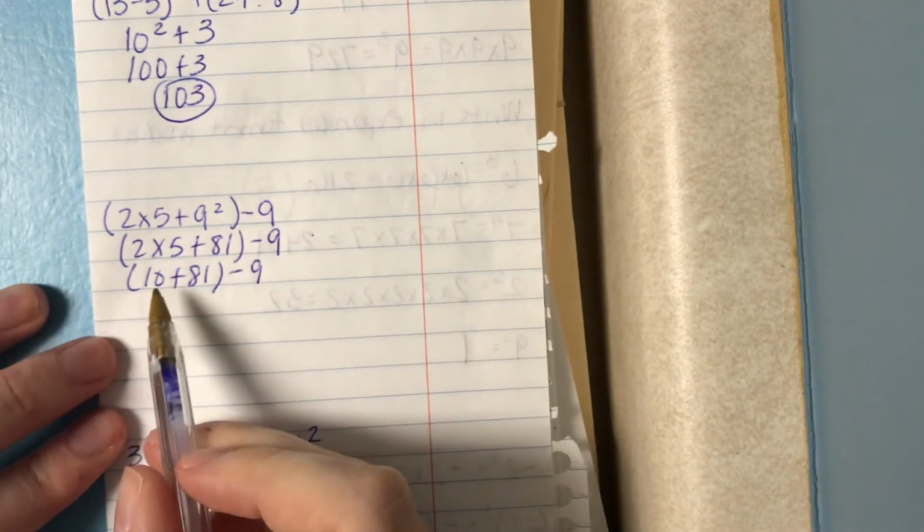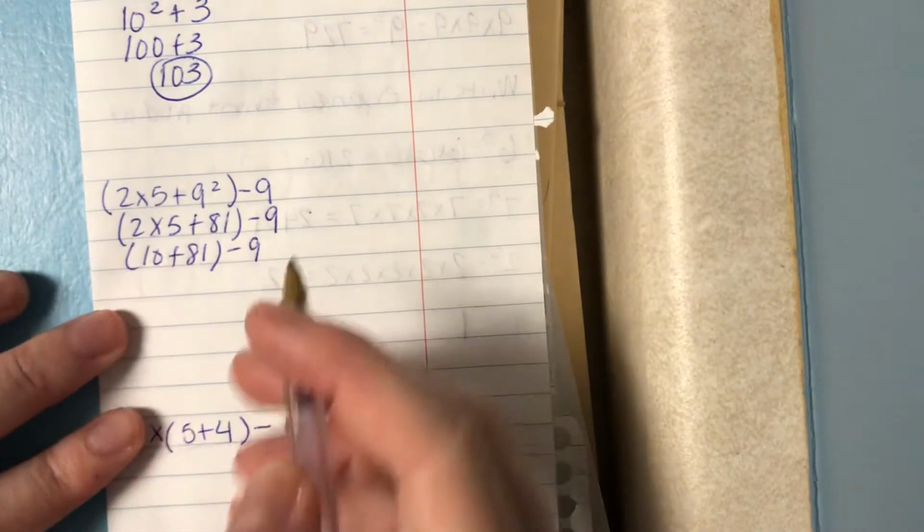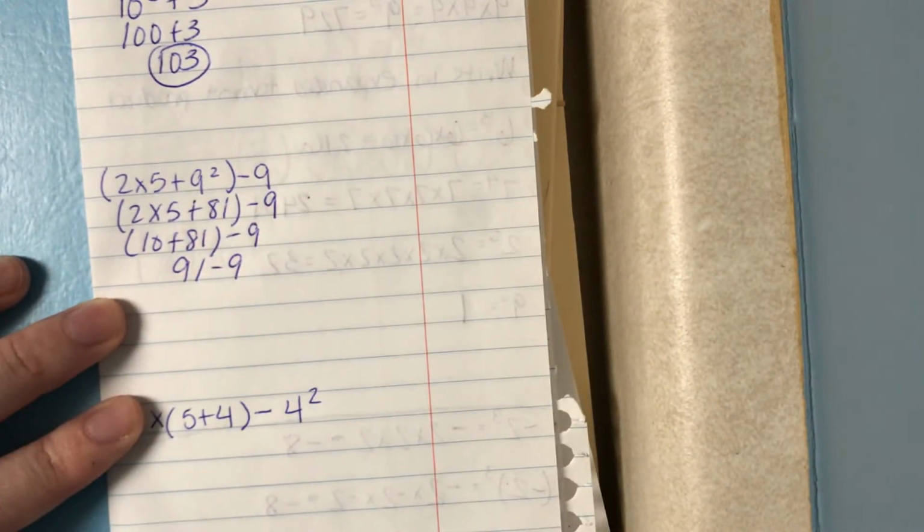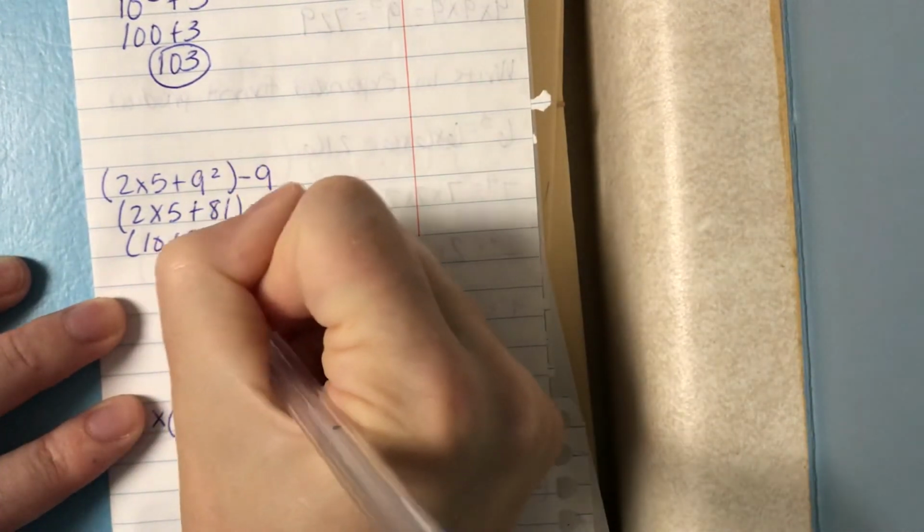All right, so then I'm still in parentheses here. So 10 plus 81 is 91. So 91 minus 9 is going to give me my final answer of 82.